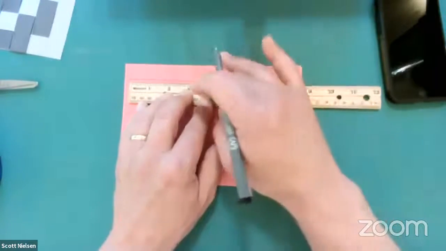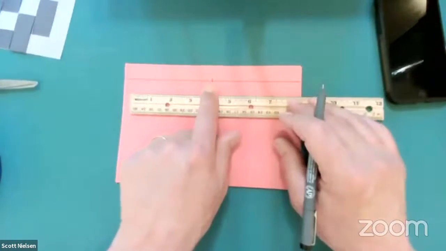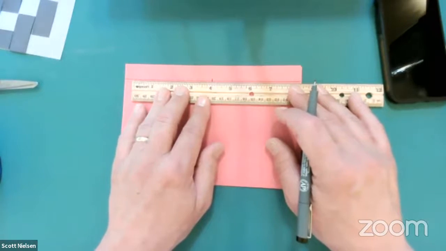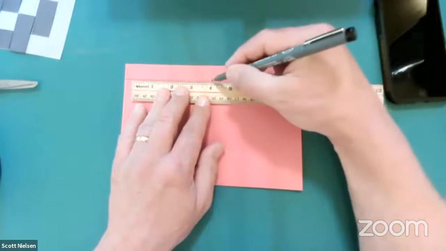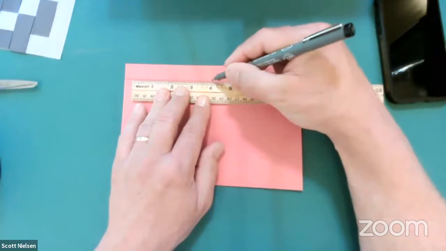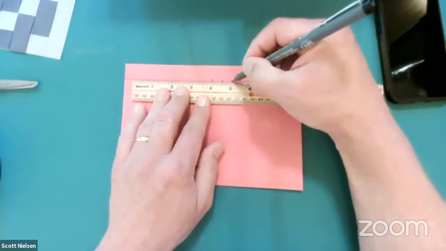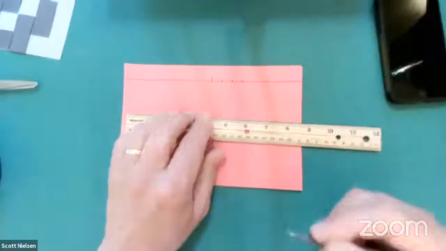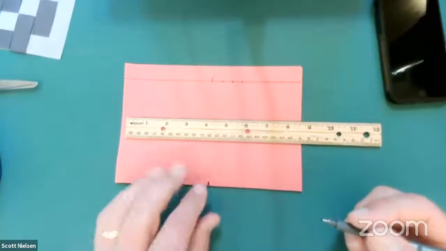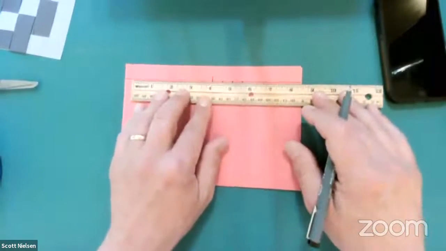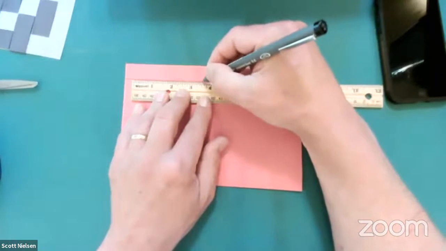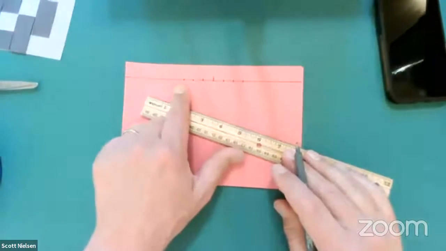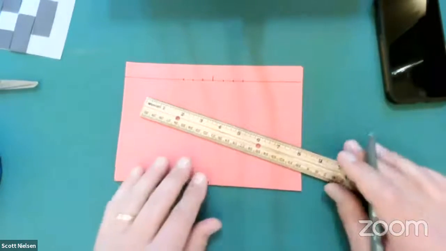Now, from that top mark on the top line here, I'm now going to put 3 marks off to the right that are 1/2 inch apart. So from this mark, 1/2 inch, then another 1/2 inch, then another 1/2 inch. So 3 off to the right. So here's my center mark, and then 3 off to the right, 1/2 inch each. Then I'm going to do the same thing going the other way. 1, 2, and 3, 1/2 inch apart, away from the middle on the left.